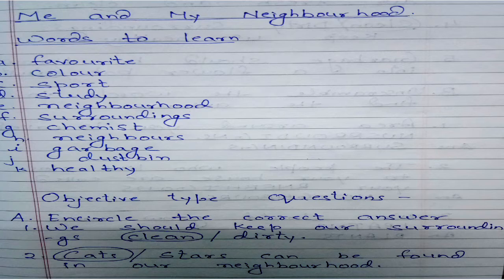Favorite. B, color. Color. C, sport. Sport. D, study. Study. E, neighborhood. Neighborhood. F, surroundings.